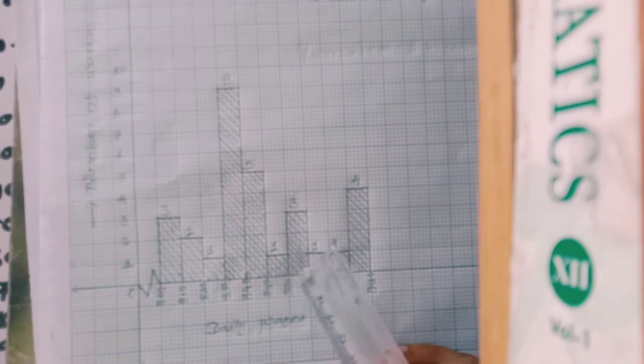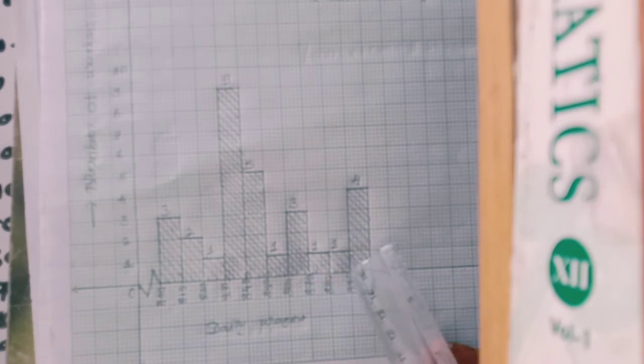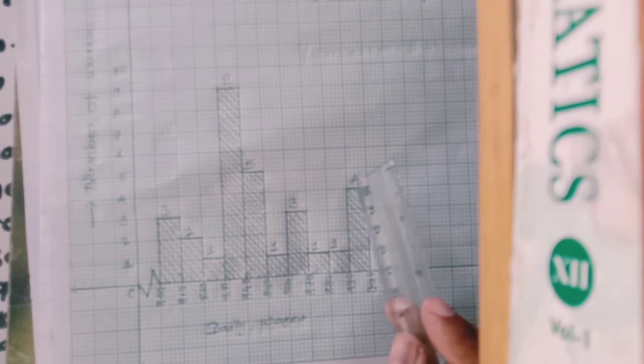Between 850 and 860 we have 1 worker. Between 860 and 870 we have 3 workers. Between 870 and 880 we have 1 worker. Between 880 and 890, 1 worker, and between 890 and 900, 4 workers are there.